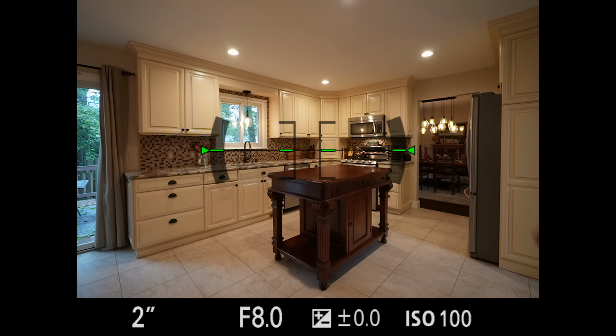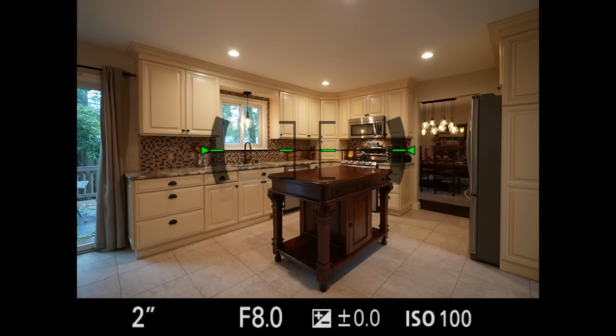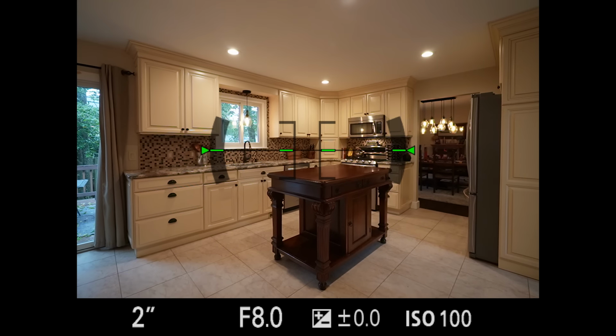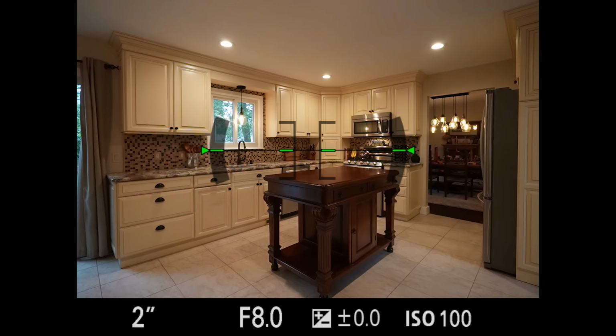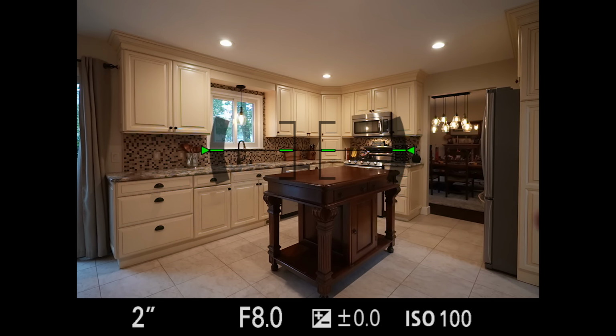All right, so compositionally, this is cool. I'm just gonna level my tripod head, which is actually pretty close to being level. So that's level. I just want to now deal with my verticals. If I zoom in here, you can see it's just a little bit off. It's tilted down a little bit too much.